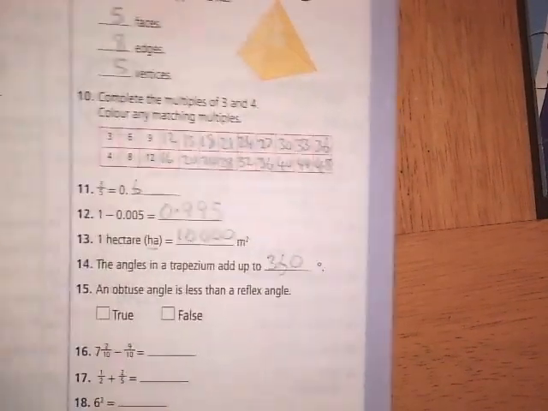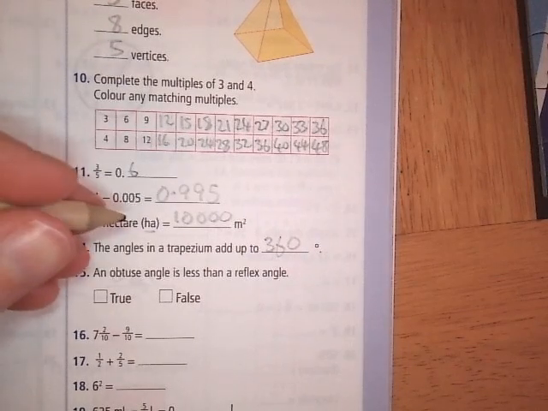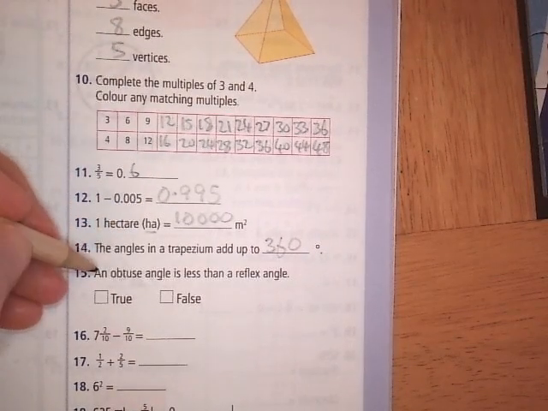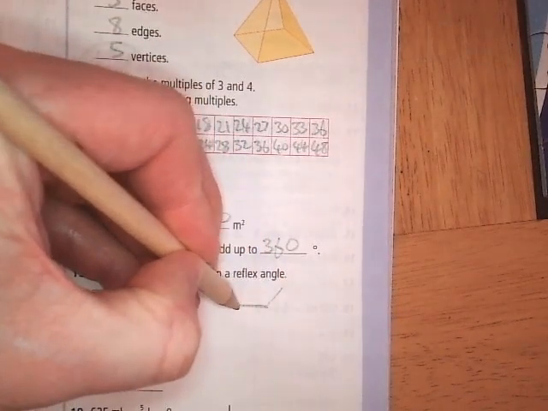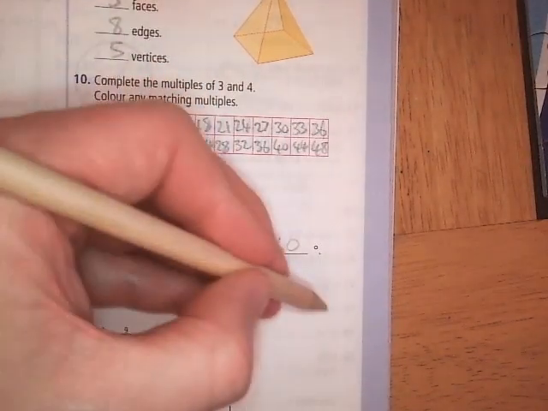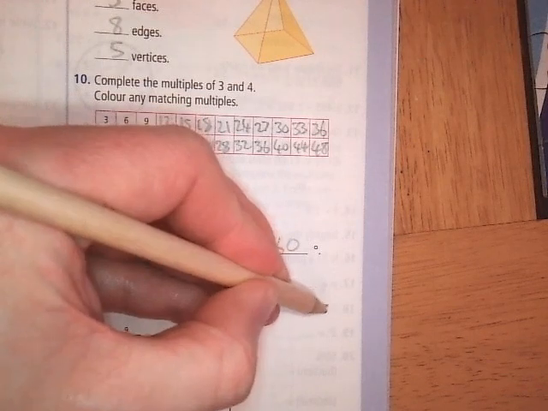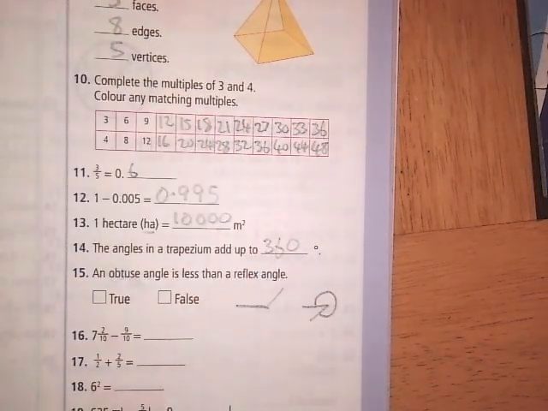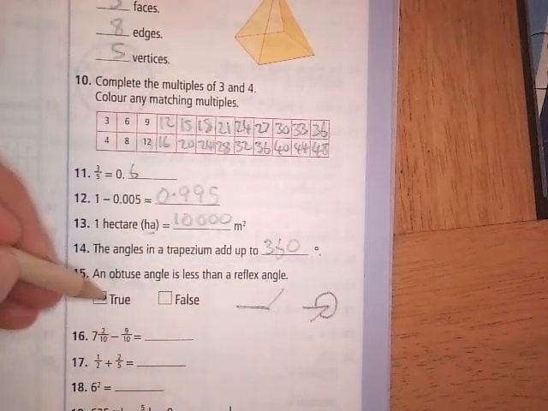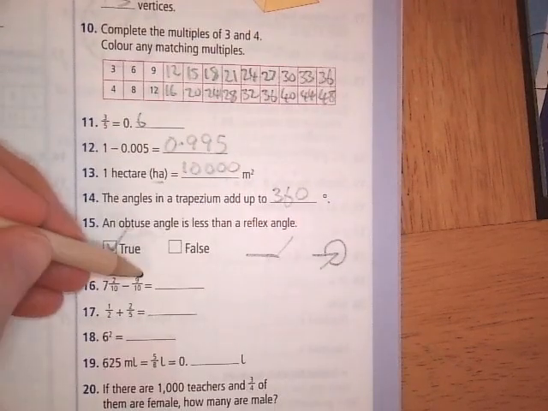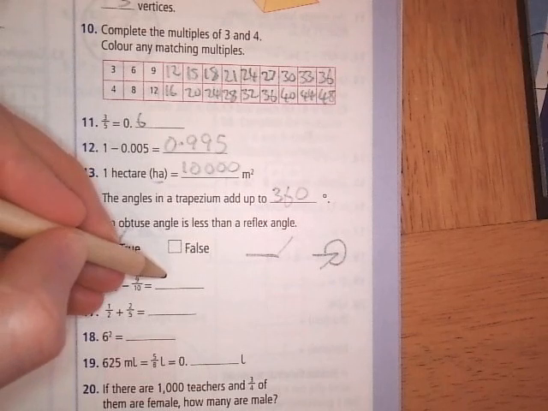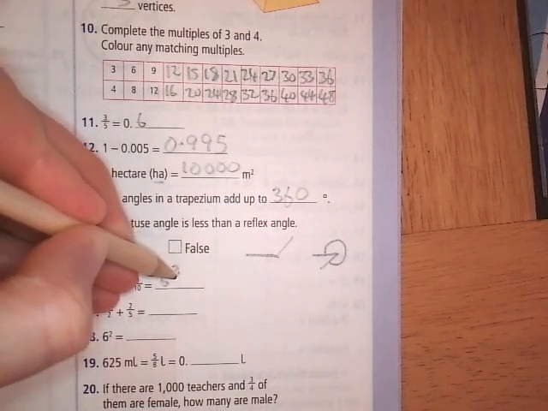An obtuse angle is less than a reflex angle. True or false? Well, an obtuse angle is something like this. A reflex angle is one of these shapes here. So an obtuse angle is less. True. And number 16, 7 and 2/10 take away 9/10. Your answer is going to be 6 and 3/10.